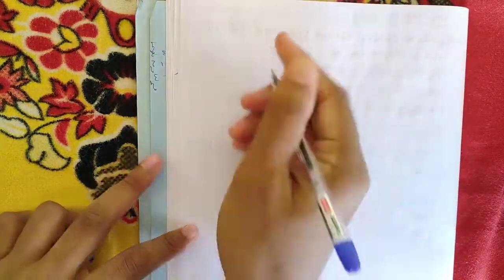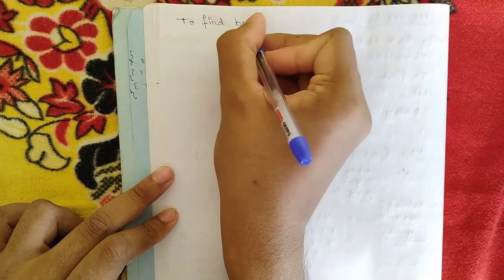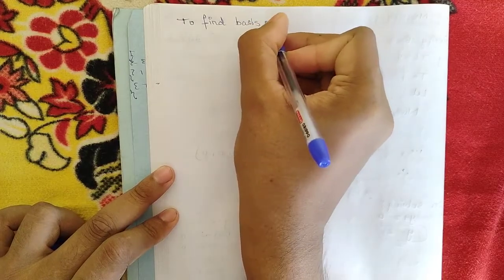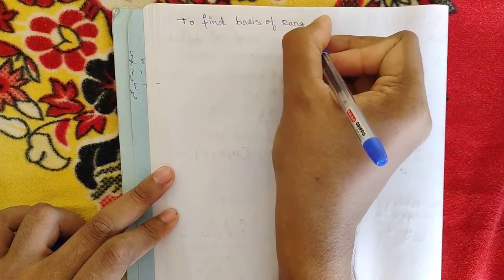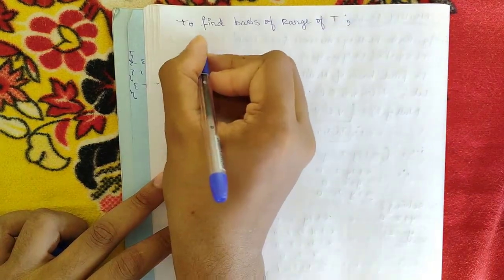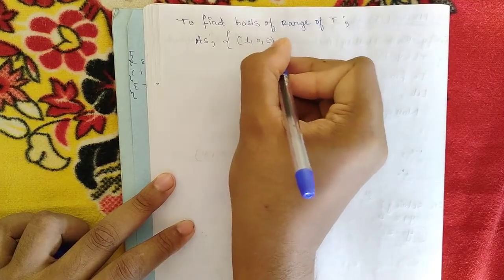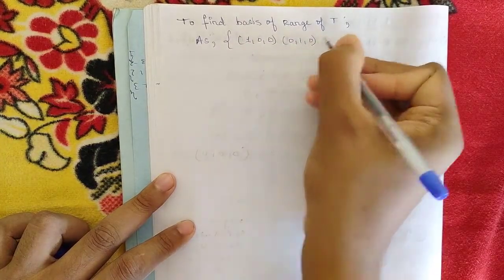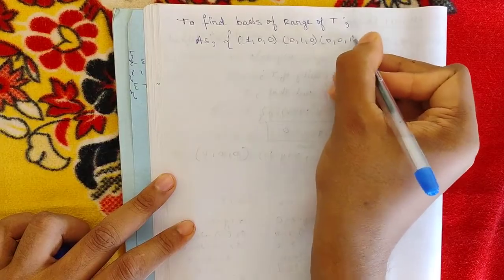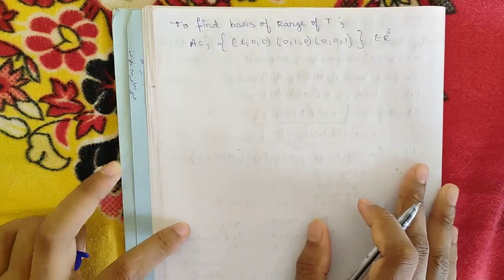Okay, now the next step is to find the basis of range of T. As 1 0 0, 0 1 0 and 0 0 1 belong to R cube, it's the basis of R cube.